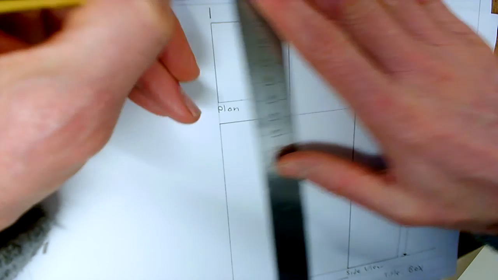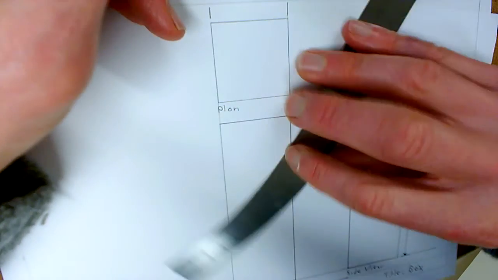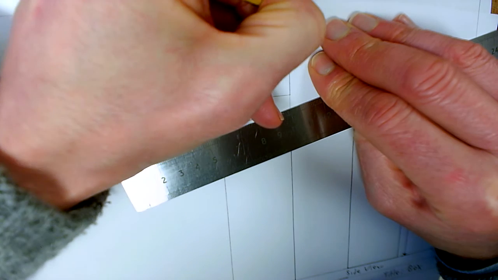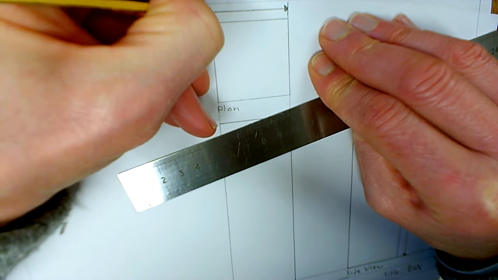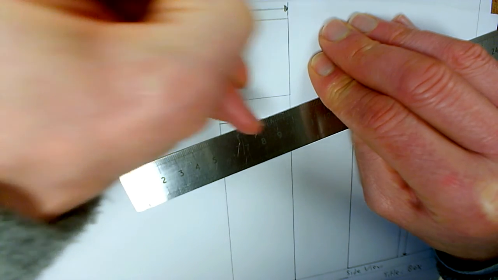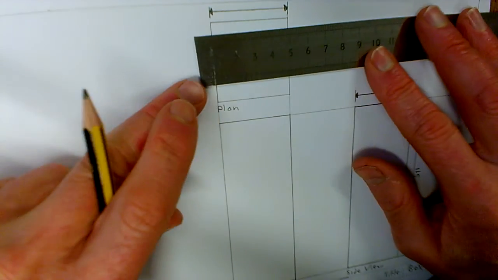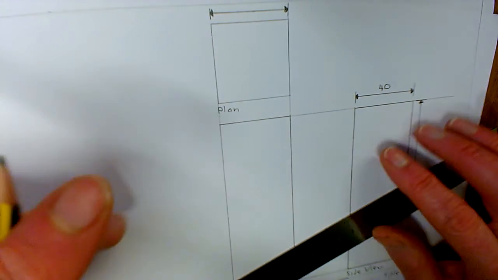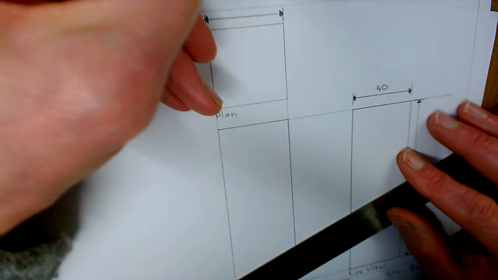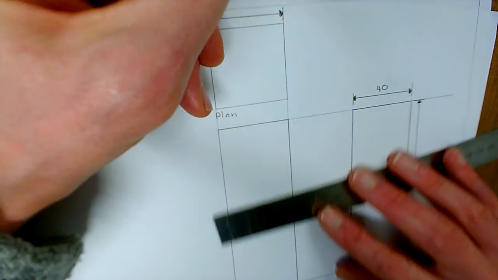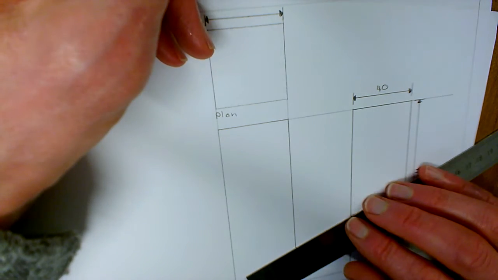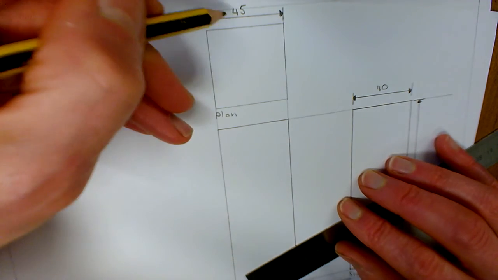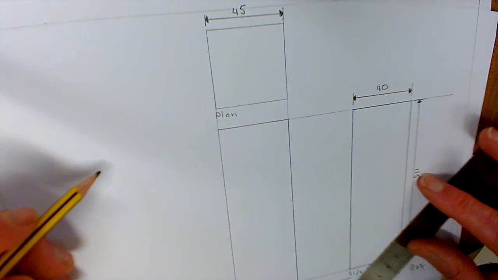So leader lines, horizontal line, two arrowheads filled in, and we know that's a 45. That's a 40. That's a 45. Does that make sense, folks? And 45. Ideally that should be below that border, but it doesn't really matter.